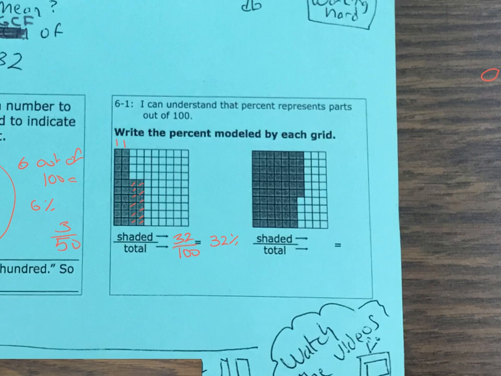Well, this is 90 out of 100. And we know when we have a fraction, which this is also, 90 out of 100, we can divide. A fraction is just an undone division. So we could do dividing like this.